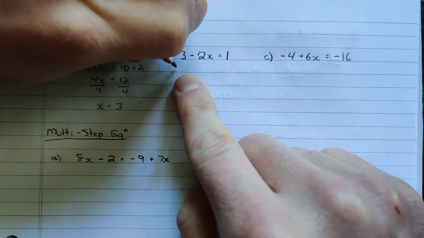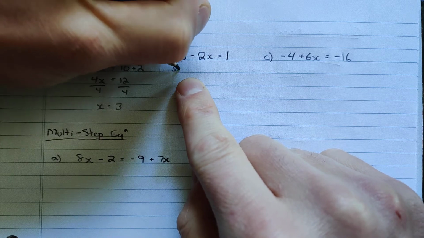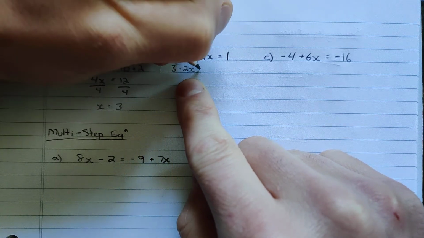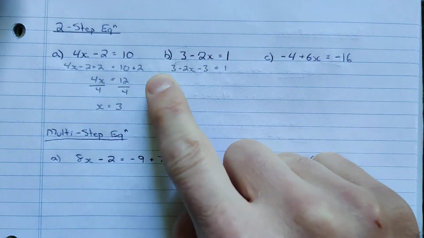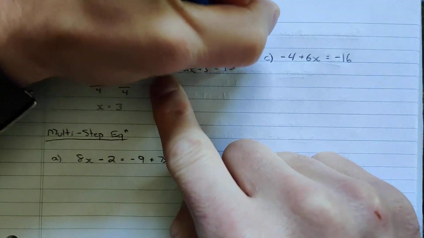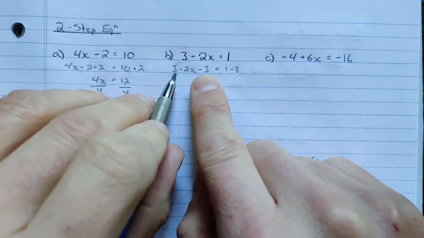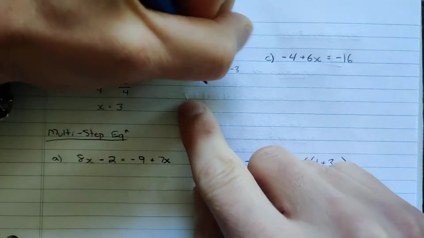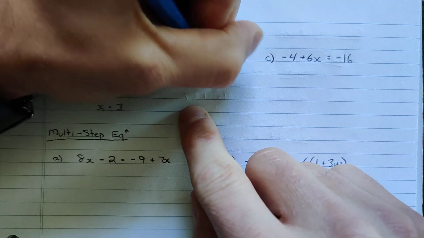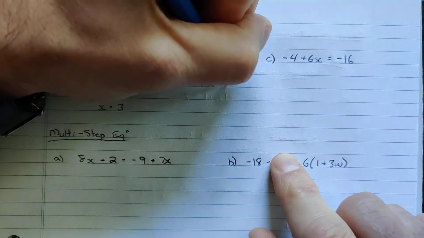And so to get rid of that 3, we have 3 minus 2x. And since that's a positive 3, we're going to subtract 3. And we'll subtract 3 from both sides. So we have 3 and minus 3 here. So those become 0. So we have negative 2x equals negative 2.